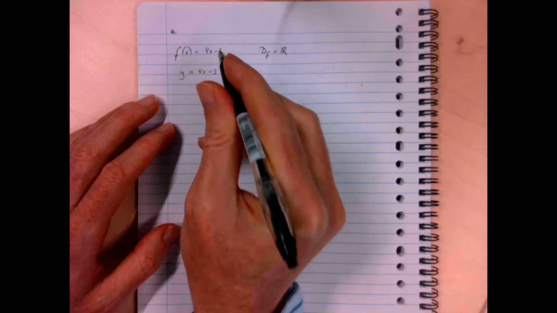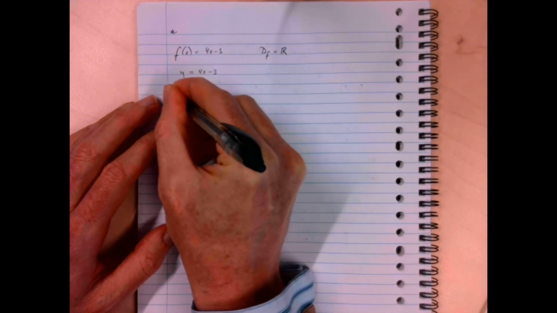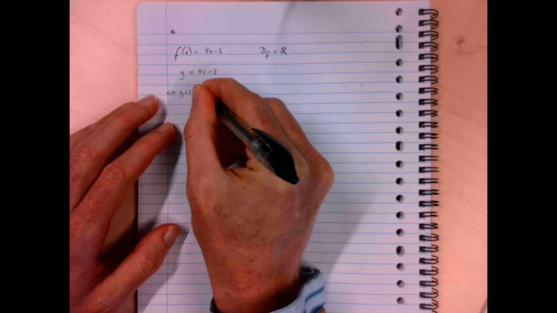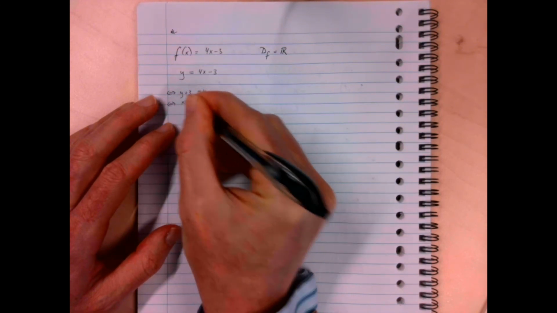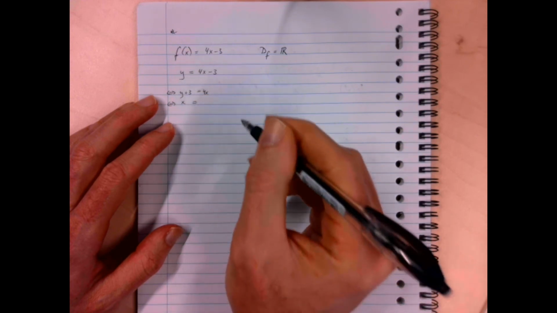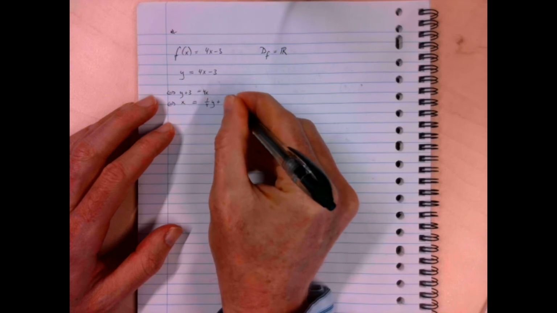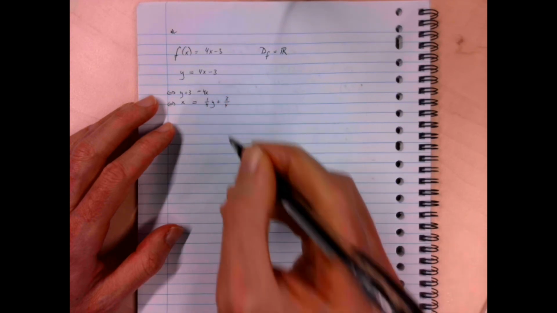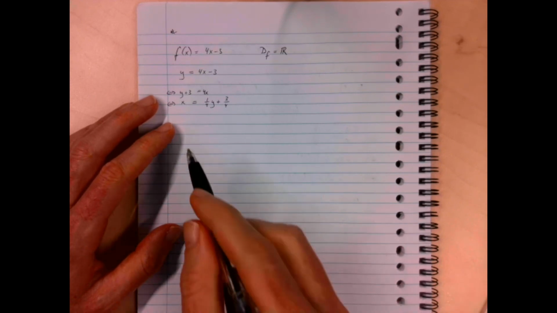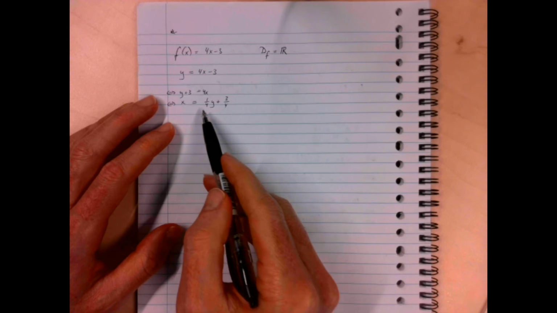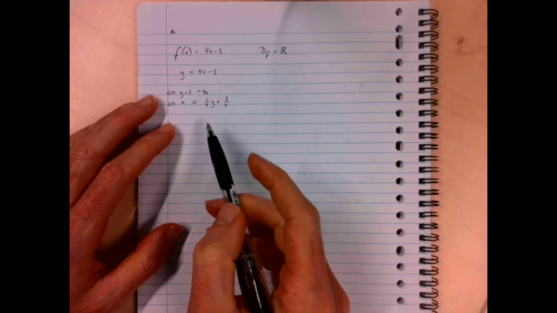So what we'll do is add 3 to both sides. So y plus 3 equals 4x, or in other words, x equals, if I divide by 4, a quarter y plus 3/4. So now I've rewritten this expression with x on the left hand side and an expression in terms of y on the right hand side. Now we are there essentially.